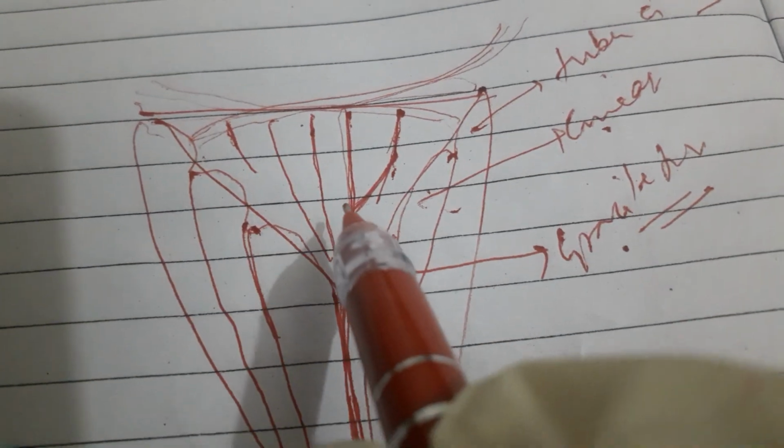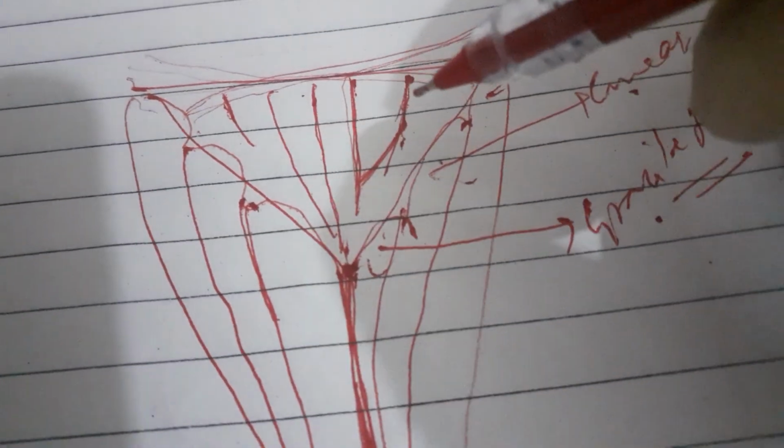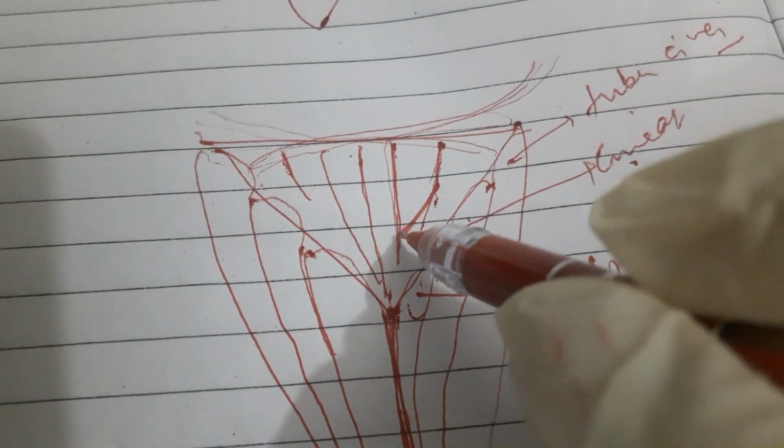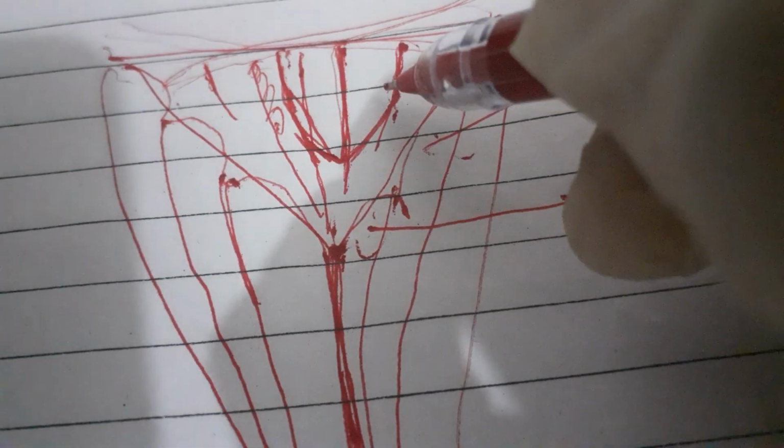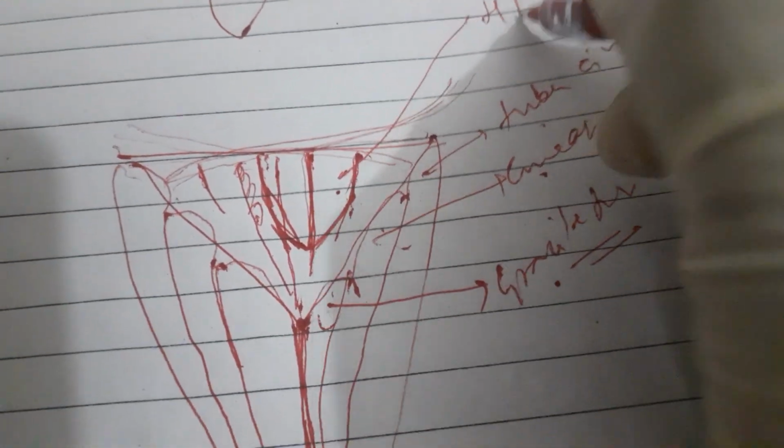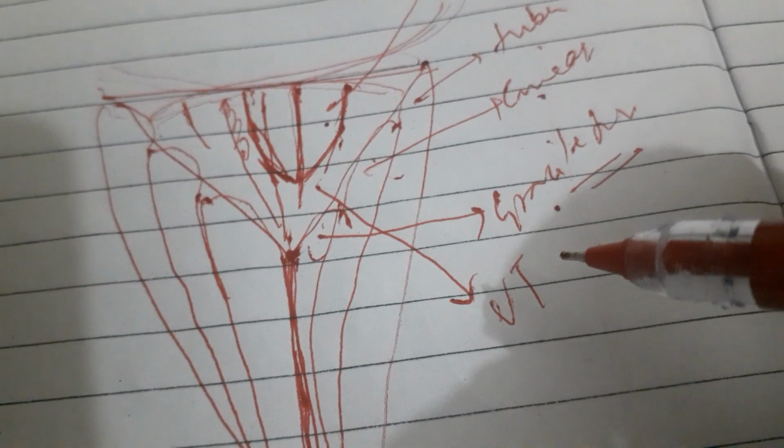Okay, again here this one is the median sulcus and this is sulcus limitans. Here is the median sulcus and here is the sulcus limitans. Okay, and it becomes medial. So here lies the hypoglossal triangle and here is the vagal triangle.